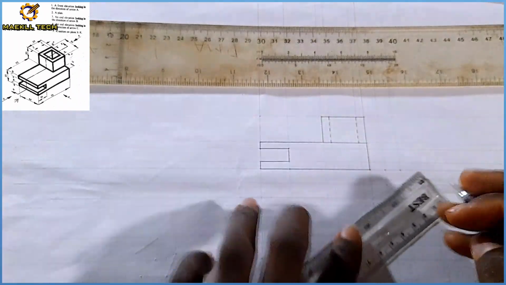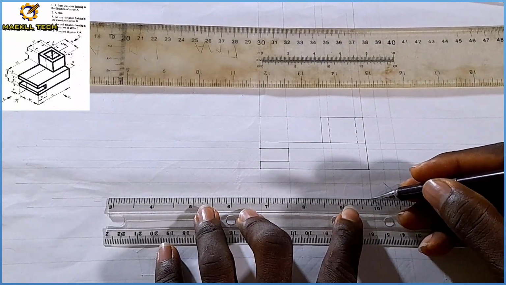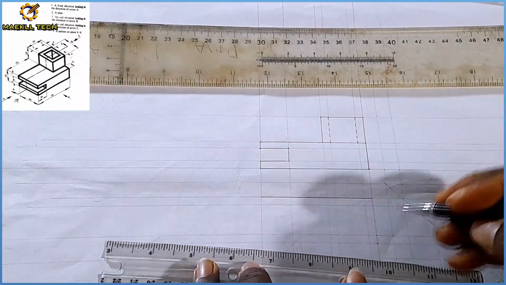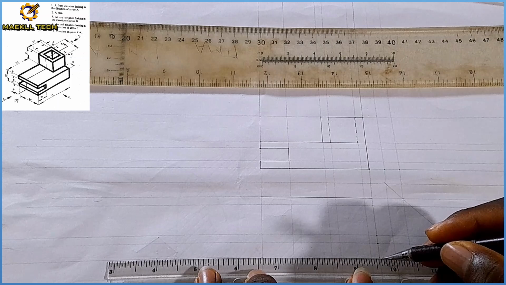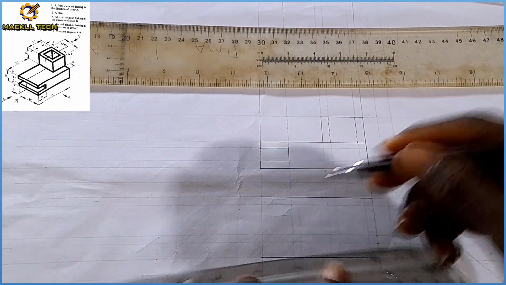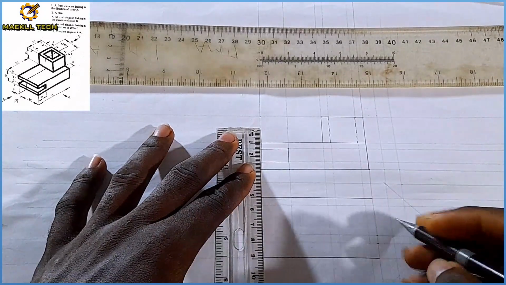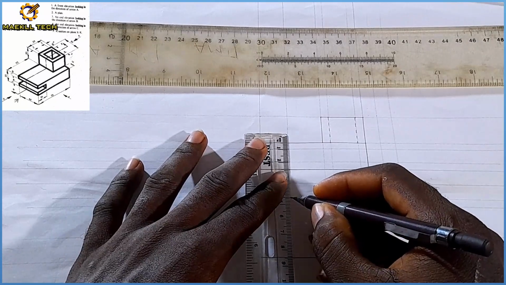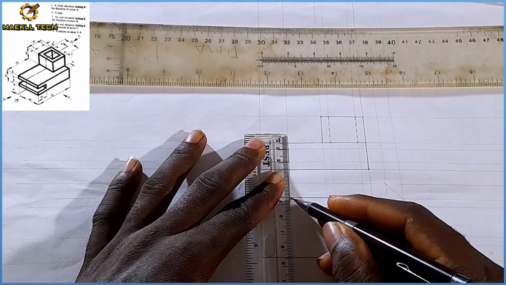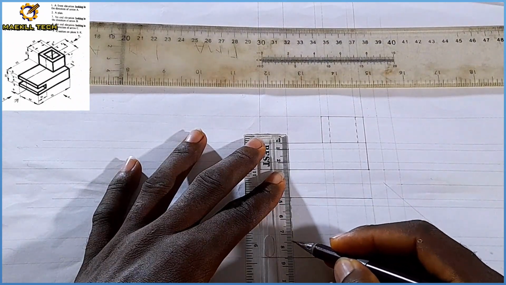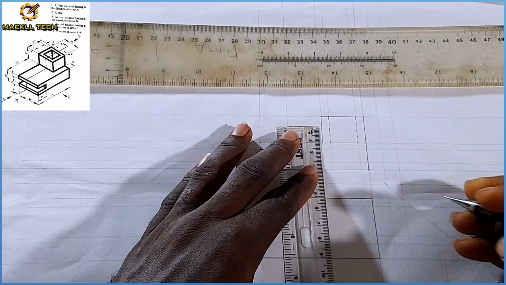So then next is for me to actually tick in and show my plan. So like that, like that. So this one is going to be hidden. Yeah, it will be hidden details. Okay, so 10 short dashes. Okay, this one is going to be bold right here.